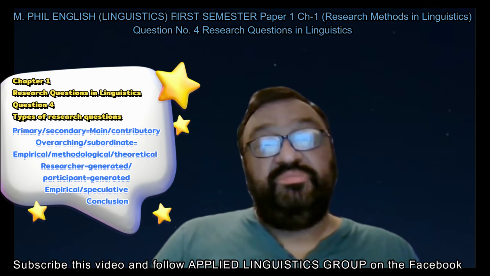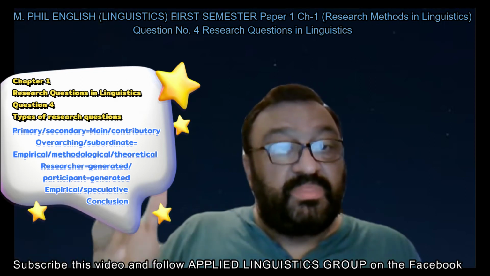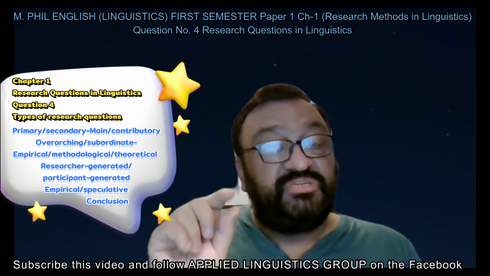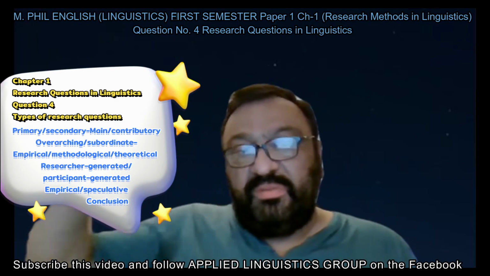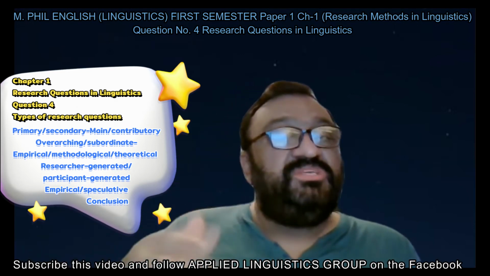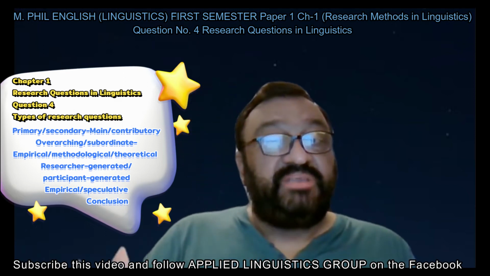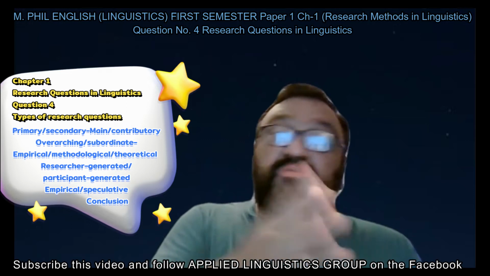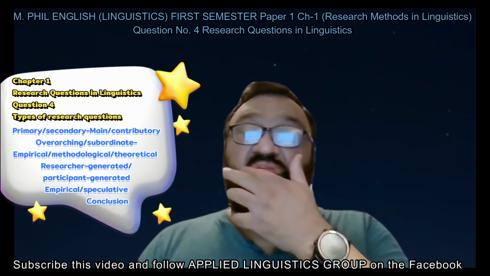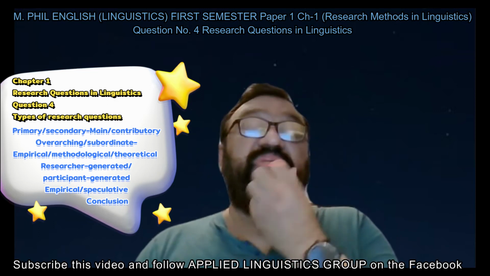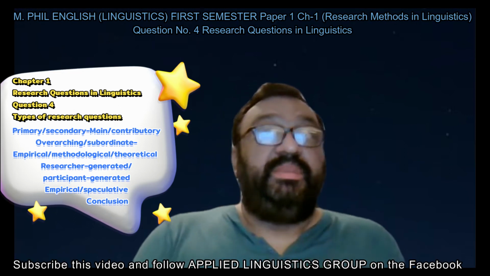For example, a contributory research question such as, does X happen? Allows two further alternative main research questions to be addressed. For example, if X happens, why might this be? And if X does not happen, why might this be? So this method I read in the book of Andrews, a very famous book he has written about research questions in linguistics.